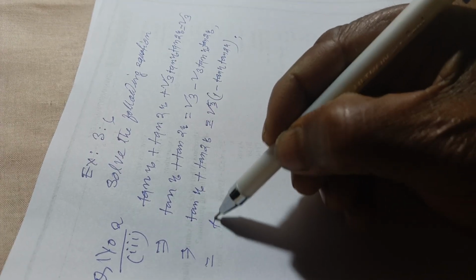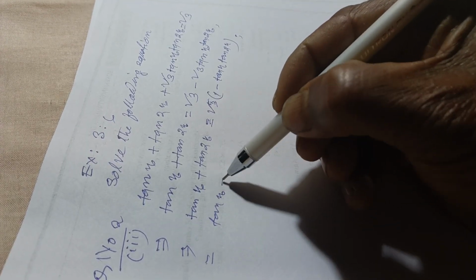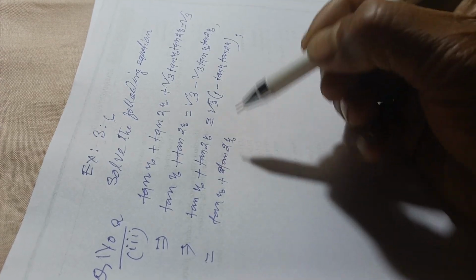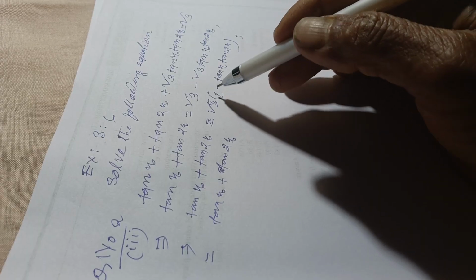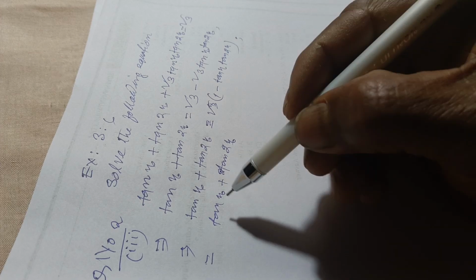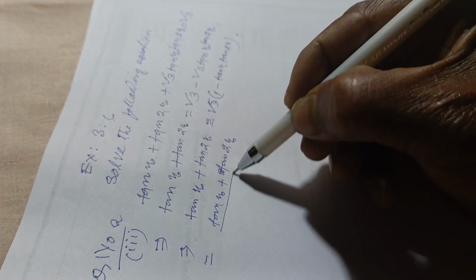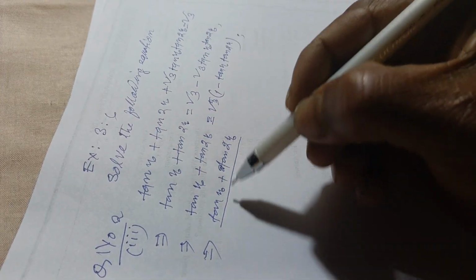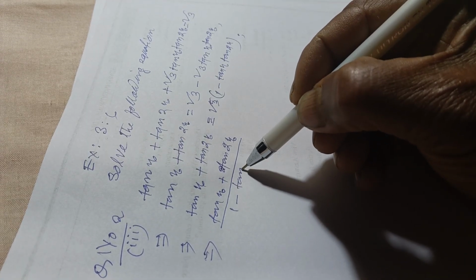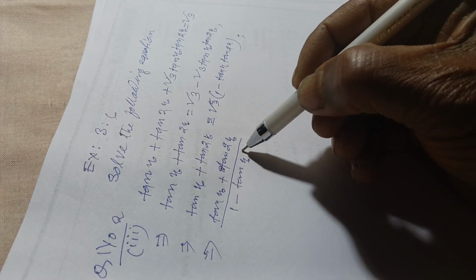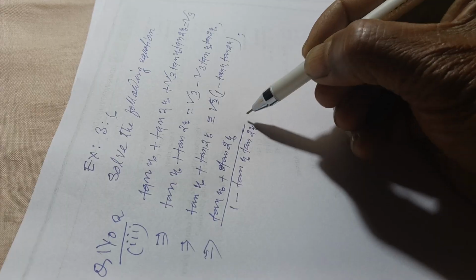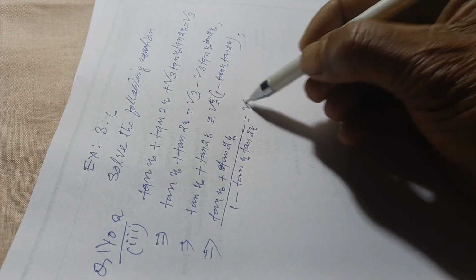For example, tan x plus tan 2x divided by 1 minus tan x tan 2x is equal to root 3.